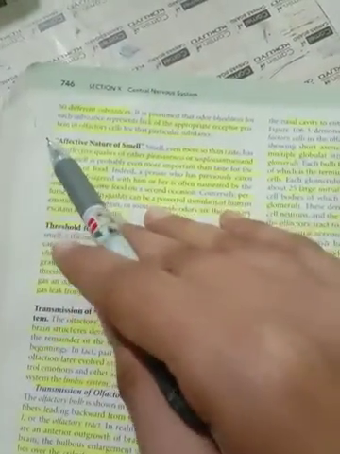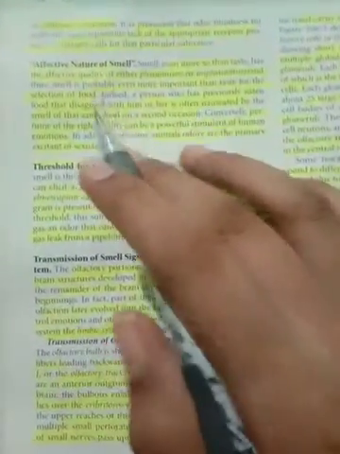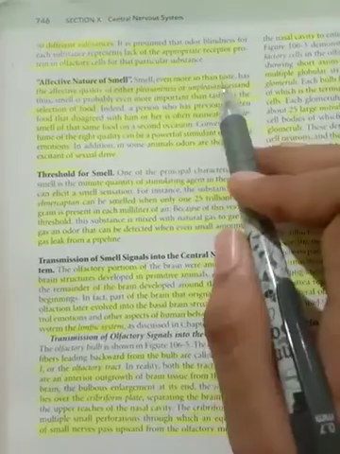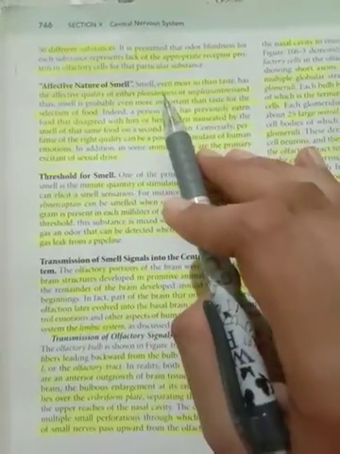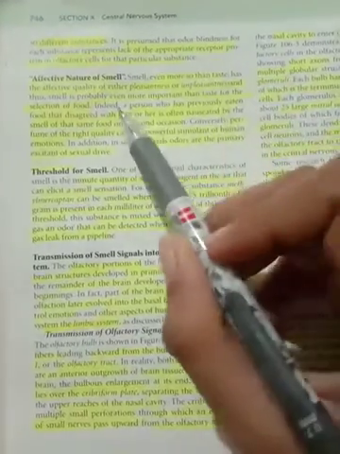So every particular substance in our nature has a particular receptor for us, so that only we can smell that particular smell. So the affective nature of smell, even more so than taste, has an affective quality of either pleasantness or unpleasantness. When it is pleasant you will be there, unpleasant you will run away.